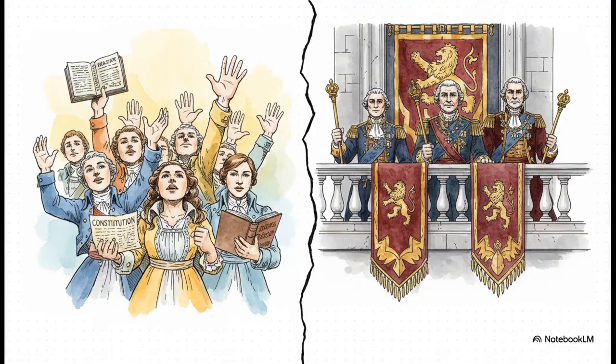And the two sides couldn't have been more different. You had the liberal revolutionaries, mostly the educated middle class, who dreamed of nation-states created from below by the people themselves, with constitutions and parliaments. And then you had the conservative order, the kings and aristocrats, led by guys like Metternich, who were fighting to hang on to their power and restore order from above.